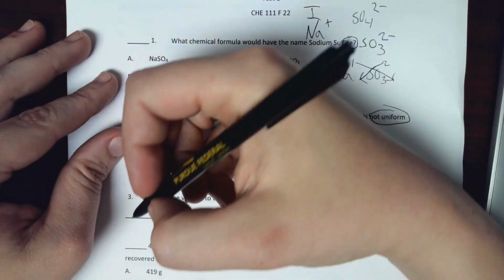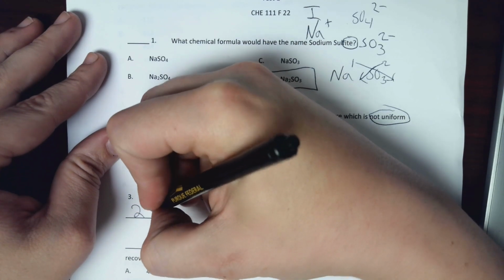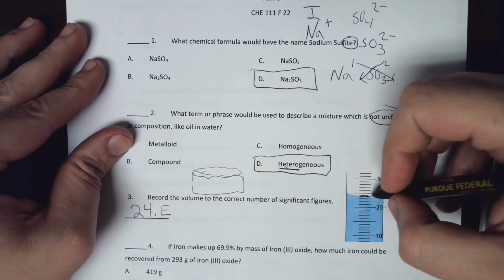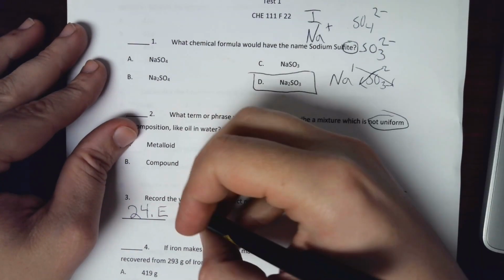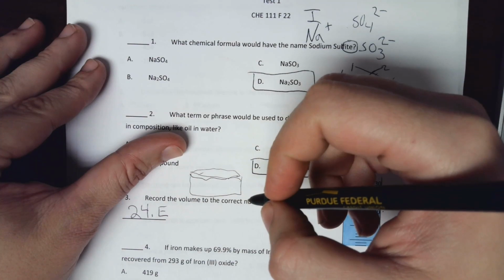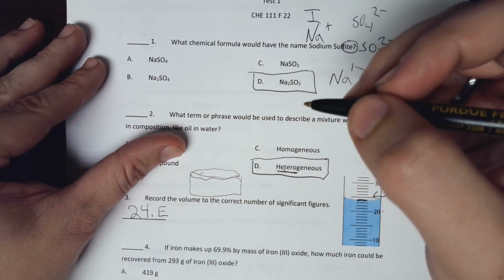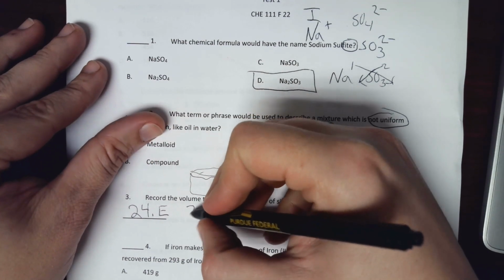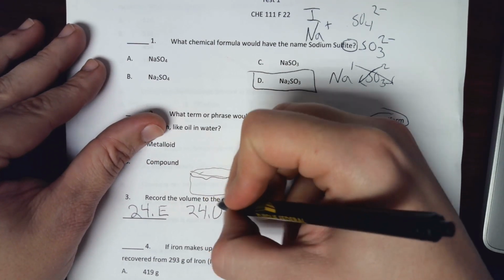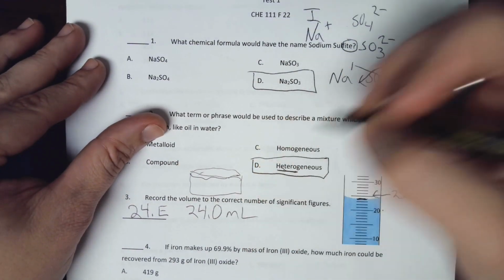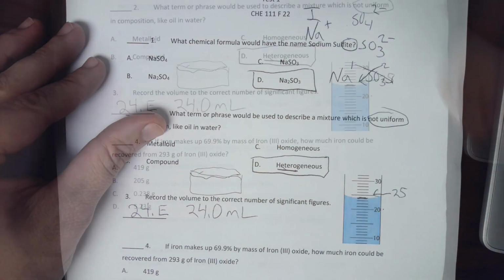However, to do this correctly, you have to read it to the estimation place, which means we have to eyeball it. There is no markings for tenths of a milliliter, so we have to estimate it. Any number that got me somewhere like 24.0 or rounded to 24.0 would be correct.